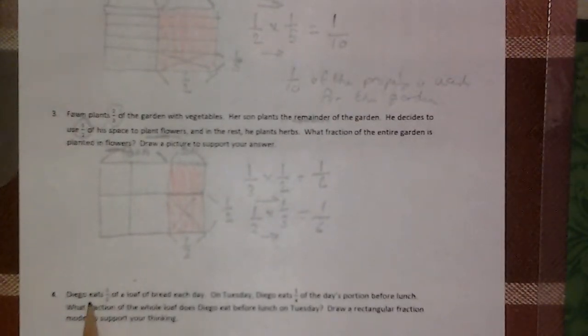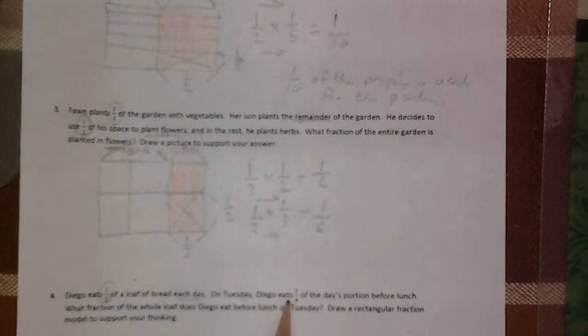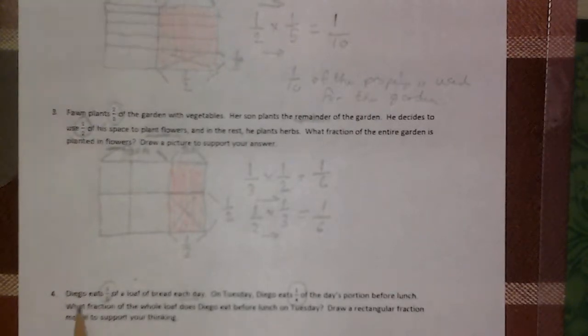Okay, let's see. Diego eats 1/5 of a loaf of bread each day. On Tuesday, he eats 1/4 of the day's portion before lunch. What fraction of the whole loaf does Diego eat before lunch on Tuesday? Draw a rectangle fraction to support your thinking.